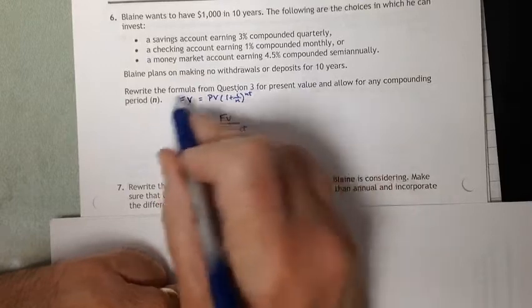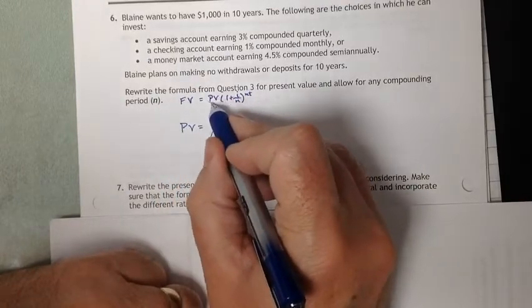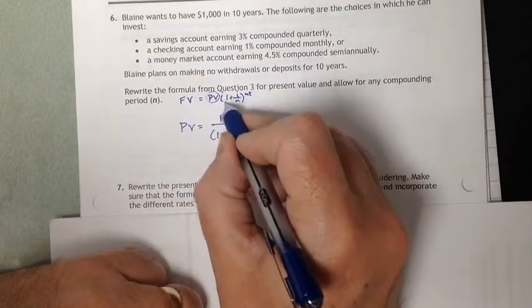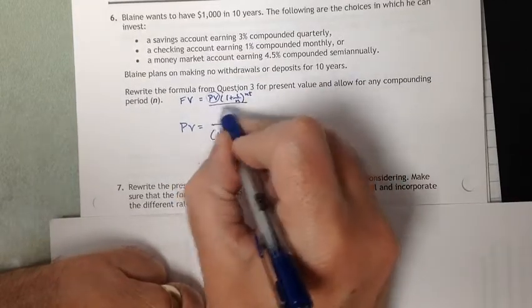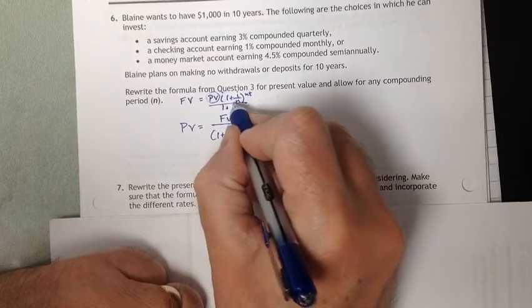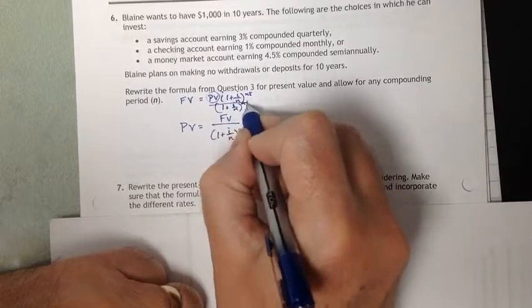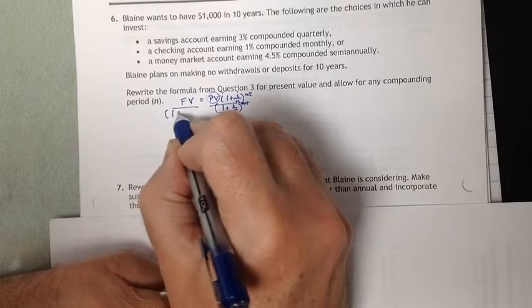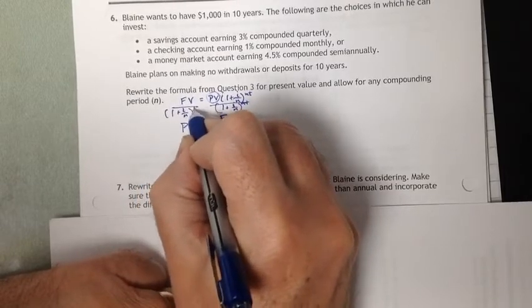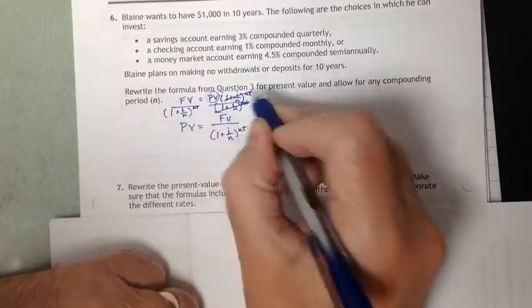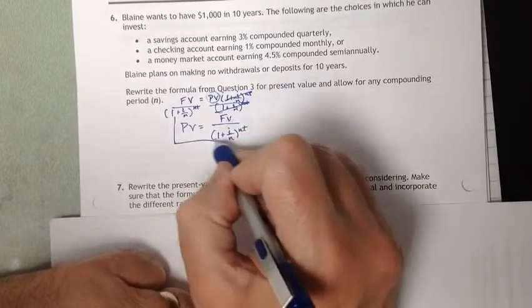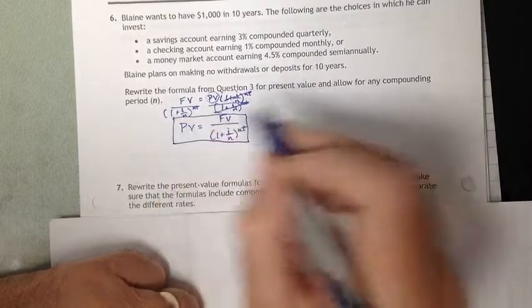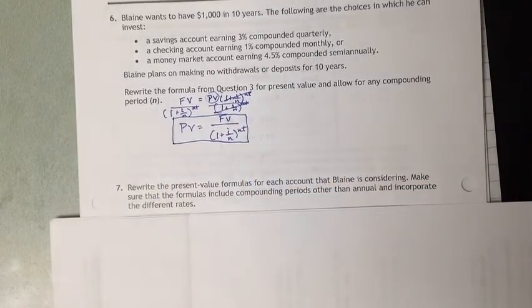So this was our formula for future value. I want to solve it for present value. So this over here, (1 + i/n)^(nt), is just some number. So if I divide both sides by that, (1 + i/n)^(nt), it's going to cancel out, and I get present value equals the future value divided by (1 + i/n)^(nt).